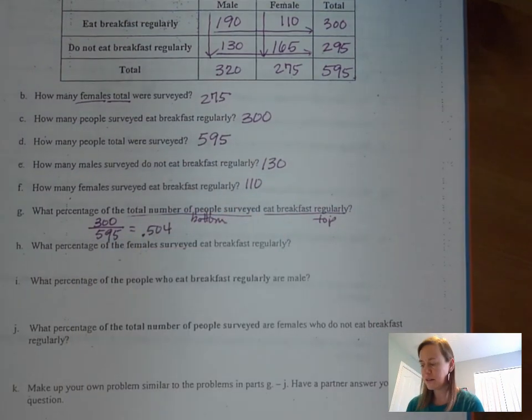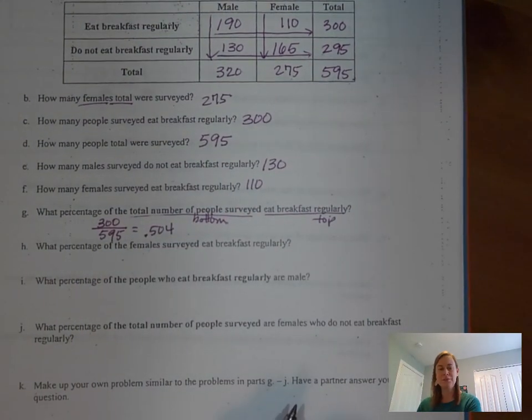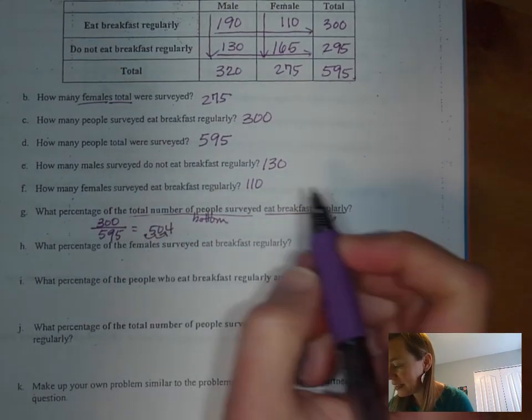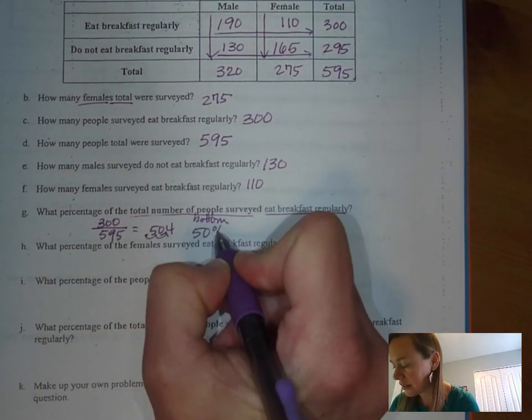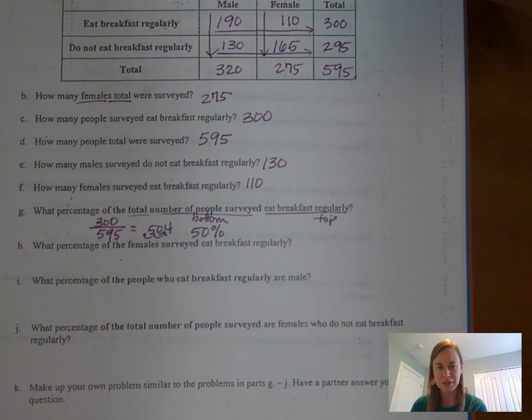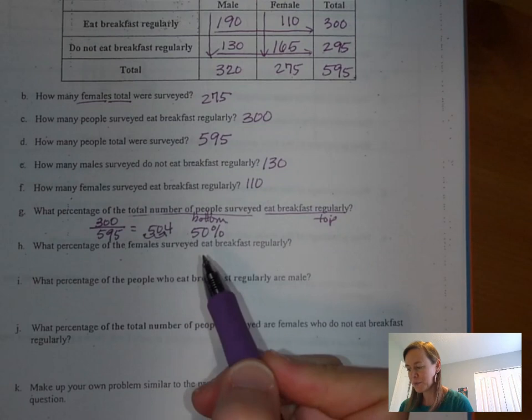And now I need to turn that into a percentage. So I'm going to move my dot 2 places, and I'm going to get 50%. You could put 50.4%, but I'm just going to round to the nearest whole percentage. Okay, so 50% for that one.